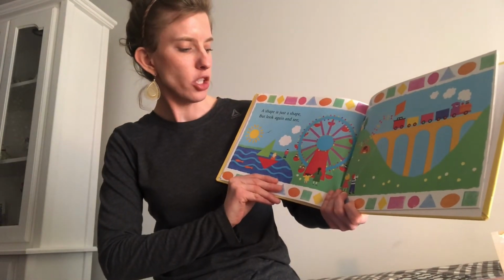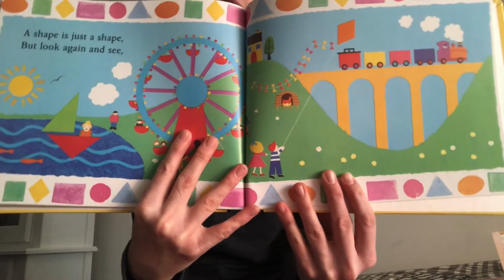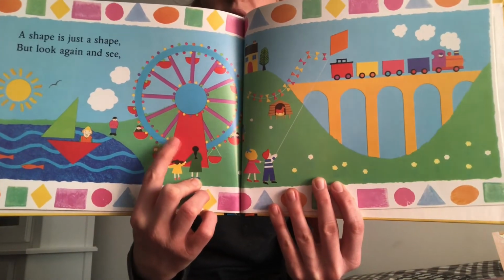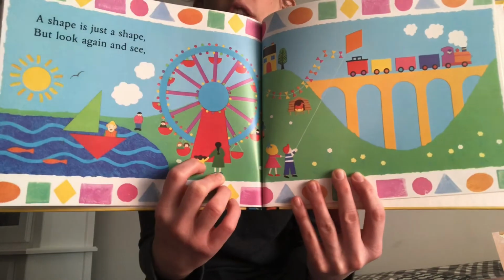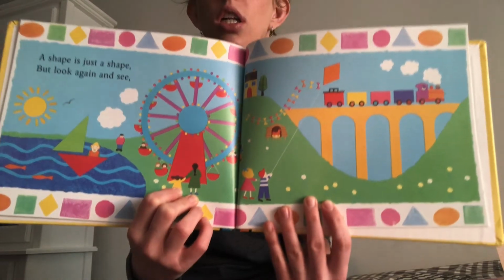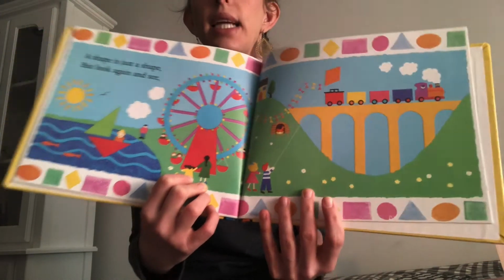A shape is just a shape, but look again and see. So look close, friends. What shapes do you spy in the story? The Ferris wheel was made out of a circle. The boat was made out of a triangle. The sun is made out of a circle. The train is made out of a rectangle.